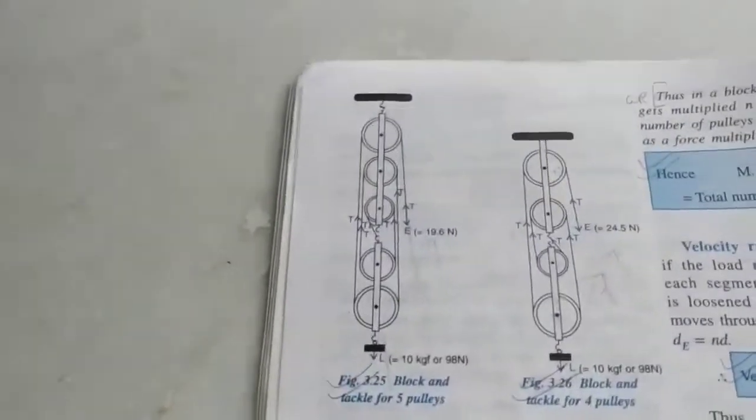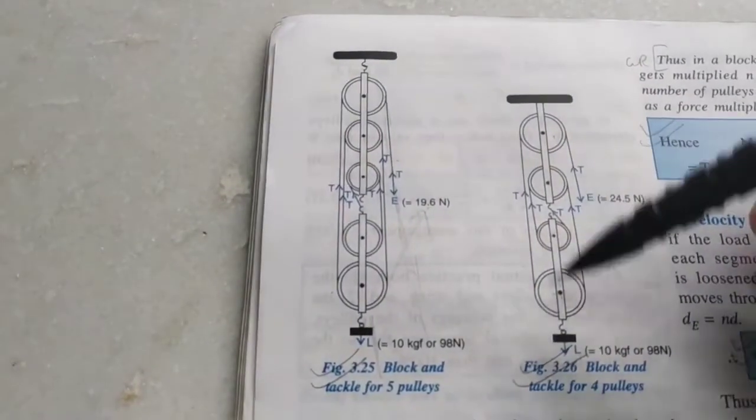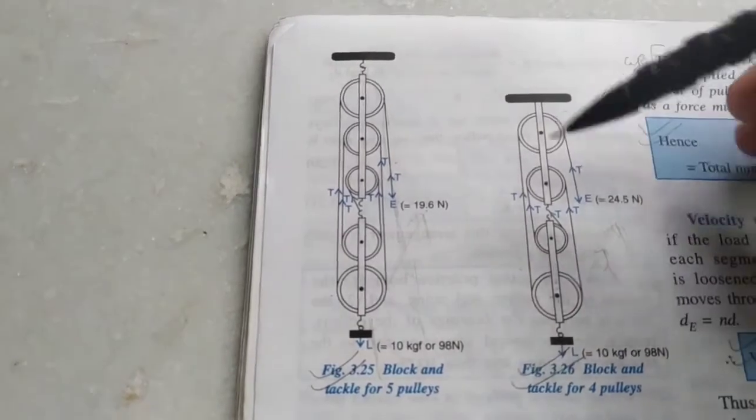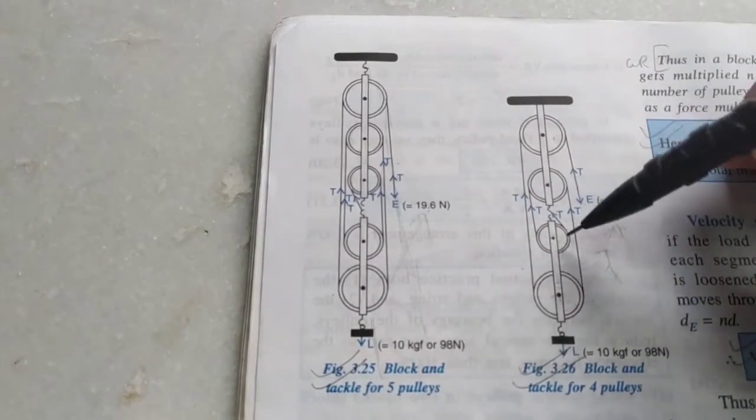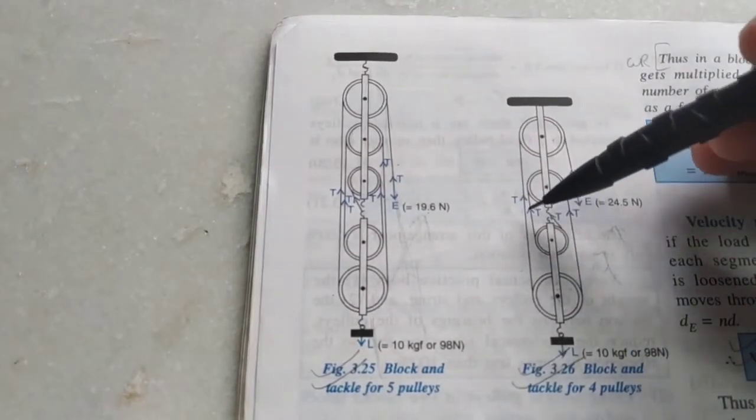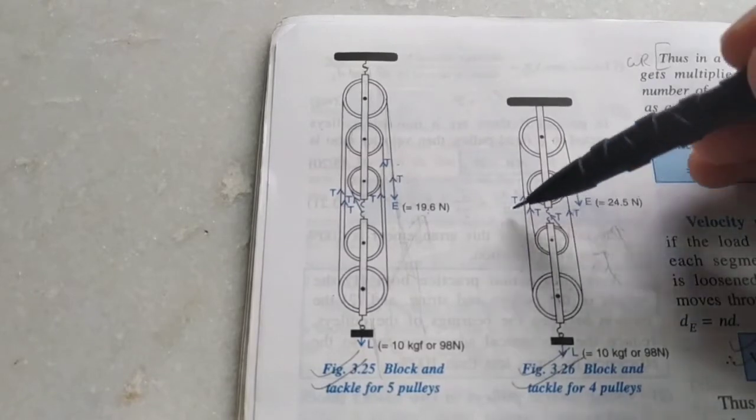Now in the 8th question, again we have to complete the diagram. So this time you have to draw it in the textbook itself, referring to figure 3.26. There are 4 pulleys, 2 fixed and 2 movable. There are 4 strands of tackle supporting the load, 1, 2, 3, 4.